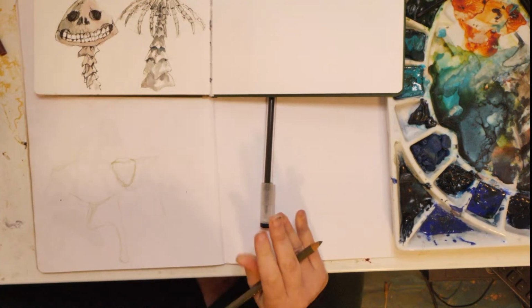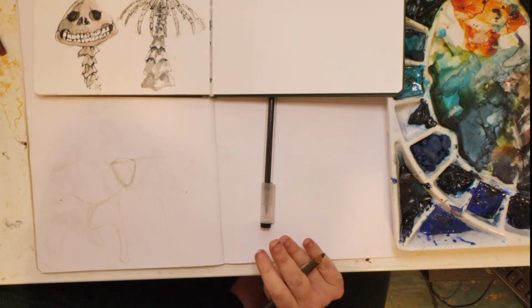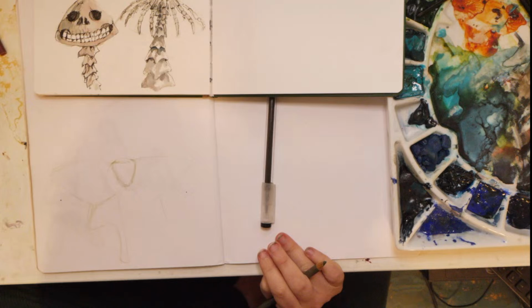Now I'm doing a Luna moth first, from Curious, who gave me a great suggestion.